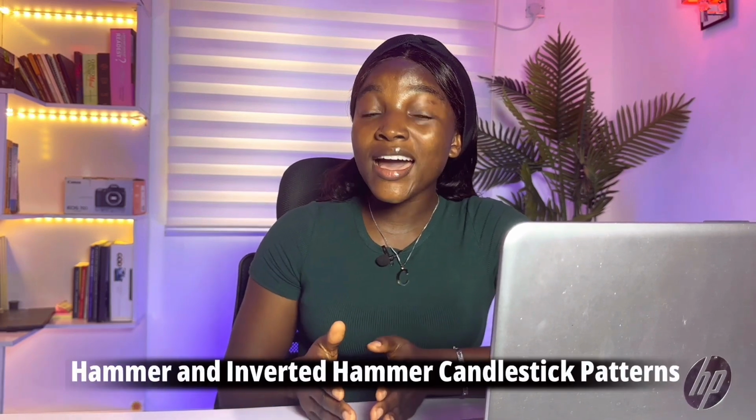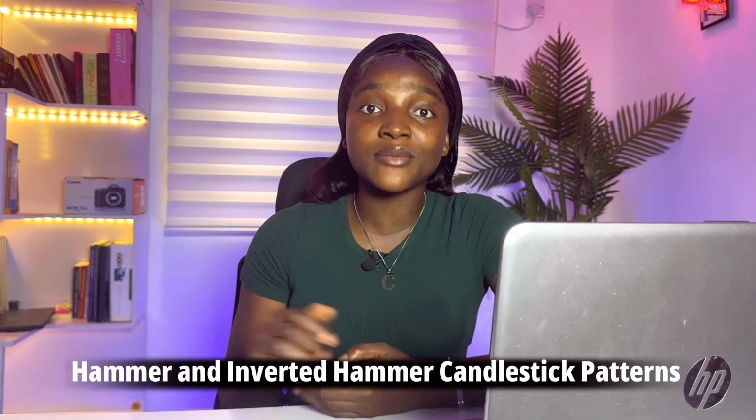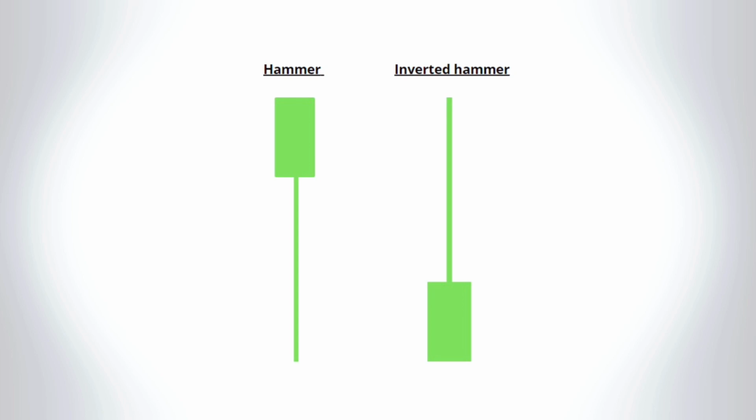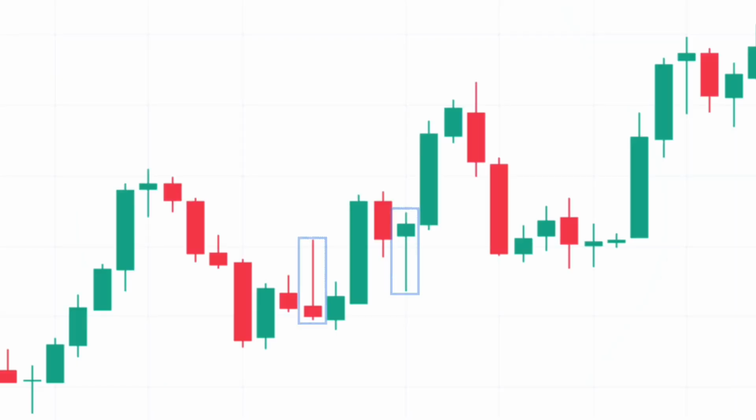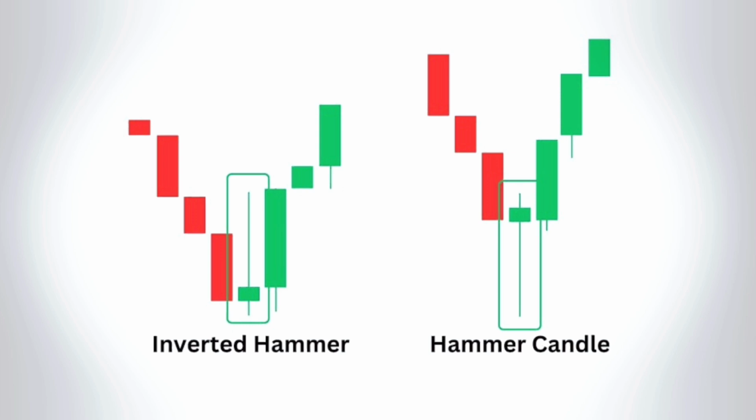Now the next candlestick patterns we are going to look at are the hammer and inverted hammer candlestick patterns. The hammer and inverted hammer are single candle bullish reversal patterns that signify potential trend reversal when they appear together after a downtrend. The hammer shows strong buyers' interest after a sell-off, indicating rejection of lower prices, and the inverted hammer complements this signal, highlighting buyers' pressure despite an initial push by sellers. When these two patterns appear consecutively or in proximity, they reinforce the likelihood of a bullish reversal.